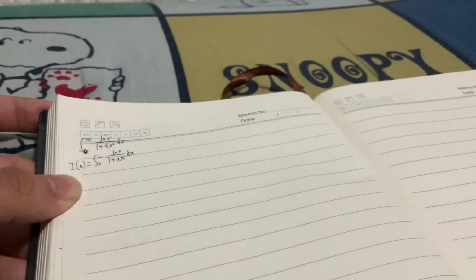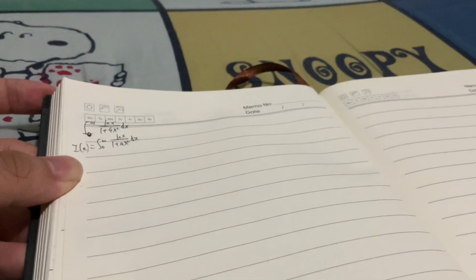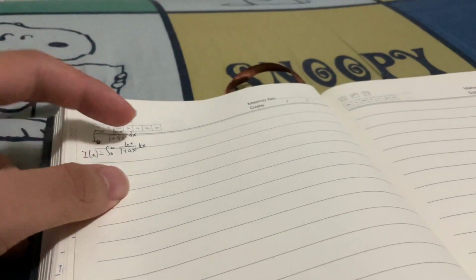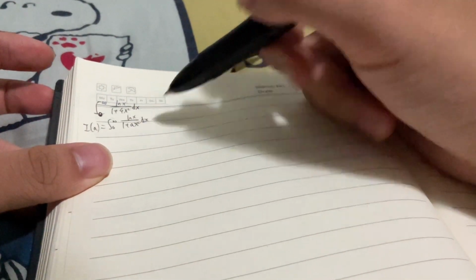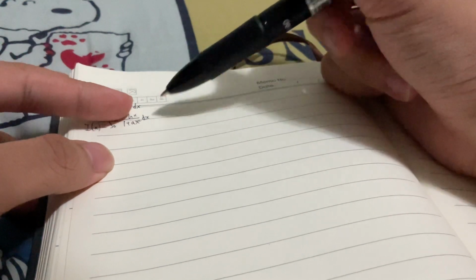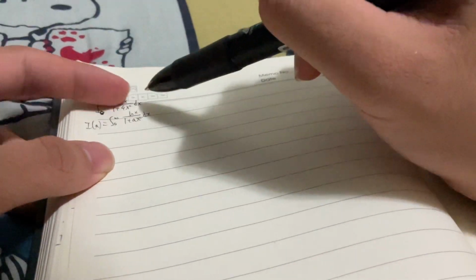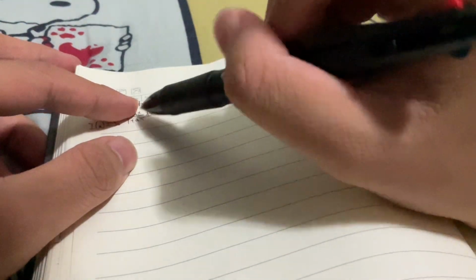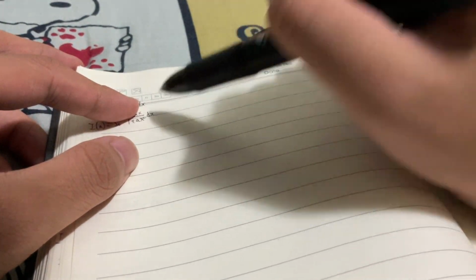So, can we differentiate both sides now? I think you can, but don't do that. Because after differentiating both sides, you consider ln(x) just a constant in a, and you differentiate 1 over 1 plus ax squared.